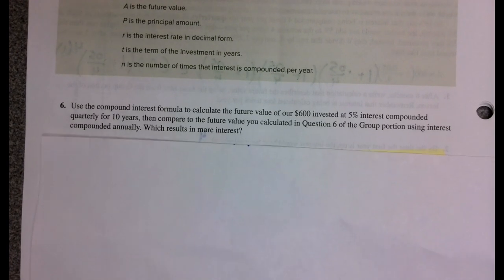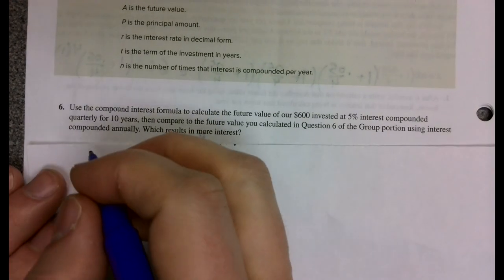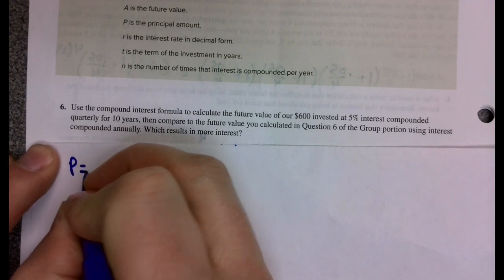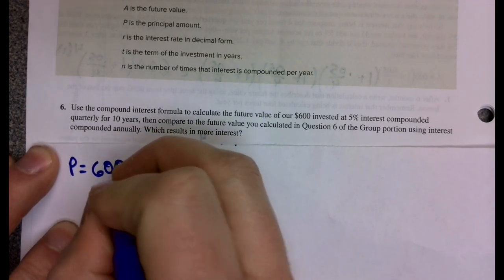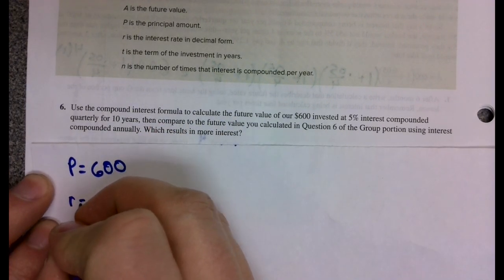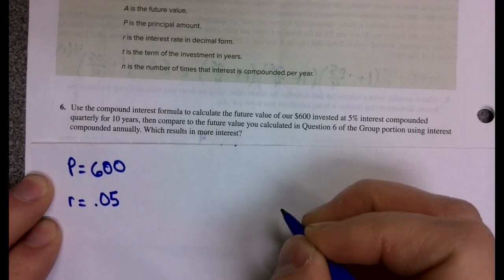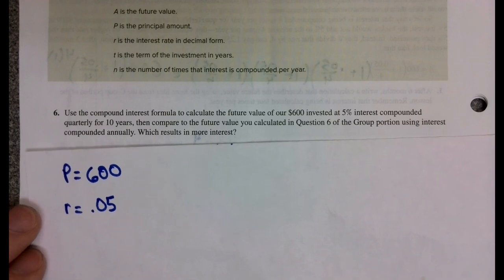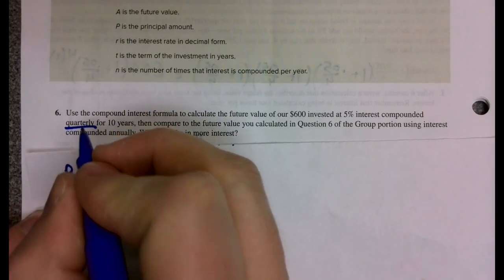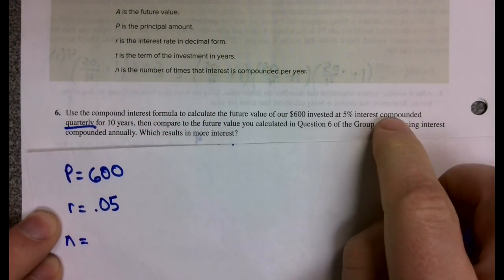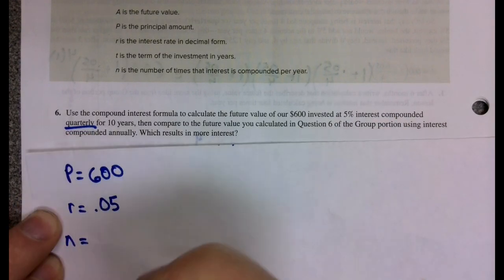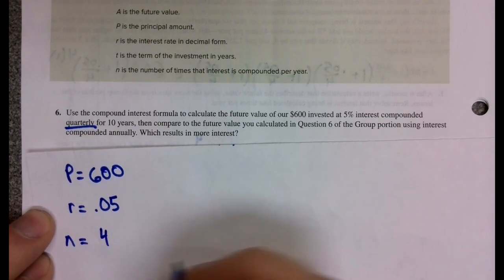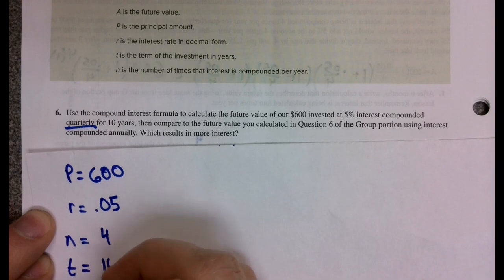Well, as I've mentioned before, make sure you identify all the information that's given. So the 600 is the P. The R, hopefully you're getting sick of me writing it, is 0.05. That means you're remembering it. And the N, which is the number of compounds per year, quarterly here means 4 times a year, and then our t turns out to be 10 years.